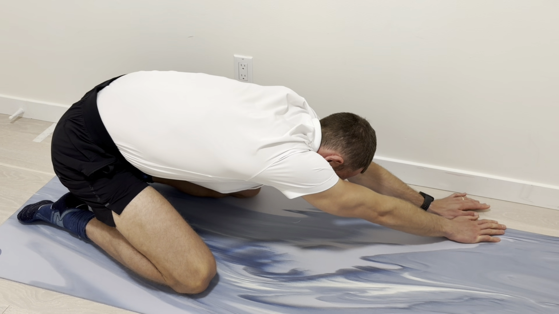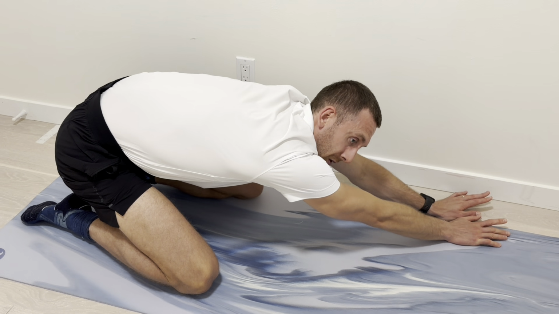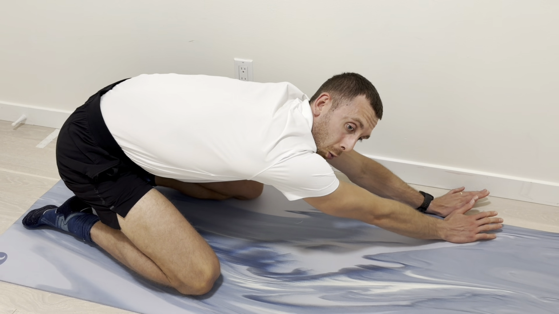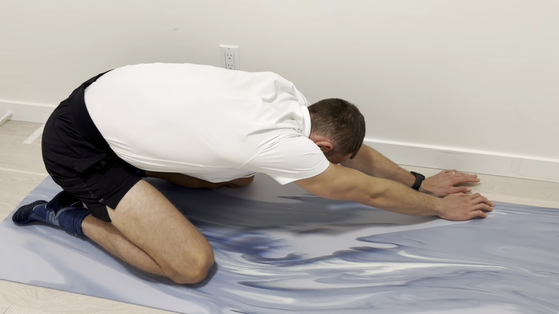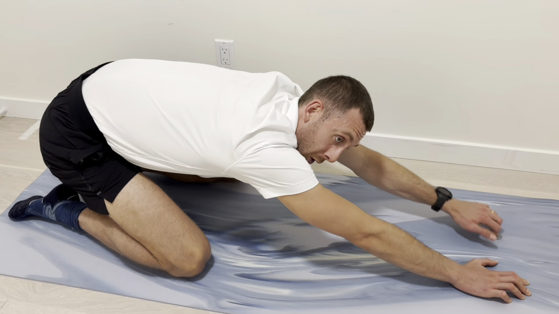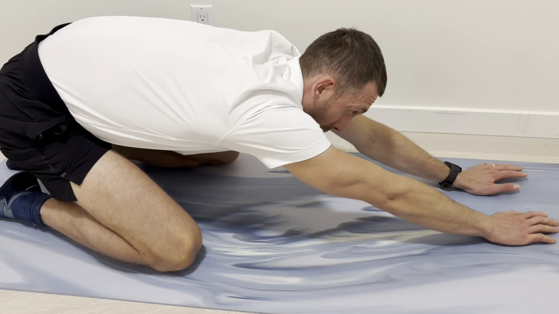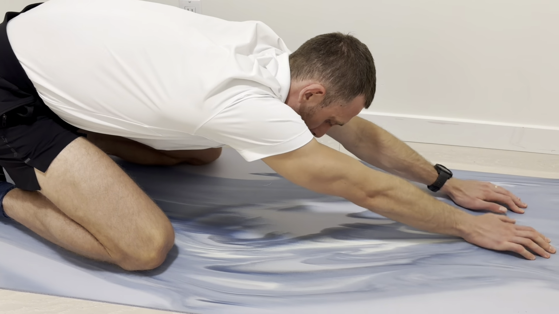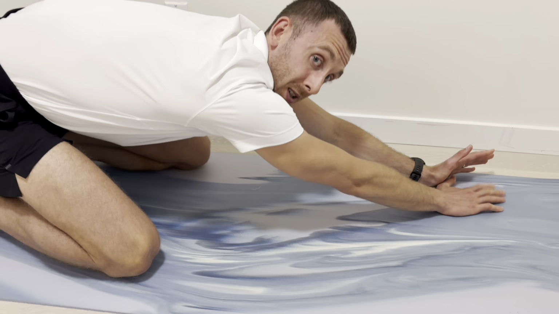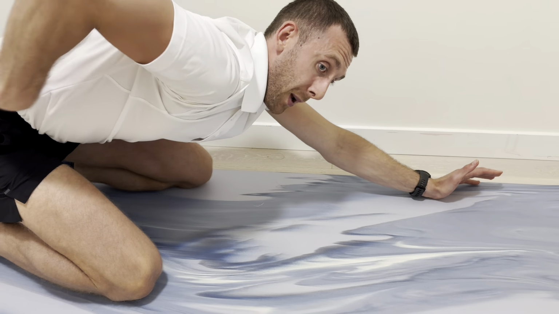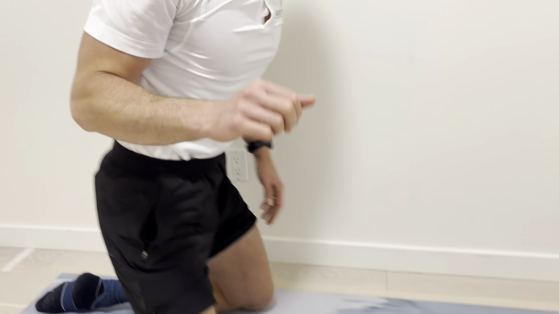Just hold that for 30 seconds. And again, play around with it depending on how much intensity you want and how provocative it is. If you find that that's too provocative, you can always start straight out in front and then just slowly go from there. You can try moving just a little bit to the side, but you want to try to move to the opposite side of where you feel the pain. Okay, that's exercise 3, the supported child's pose.